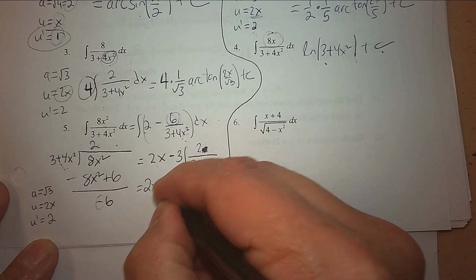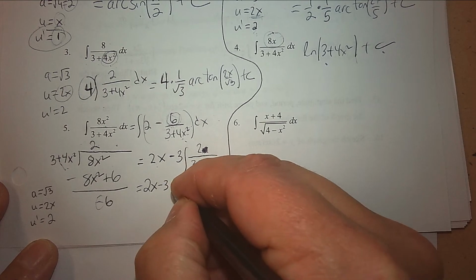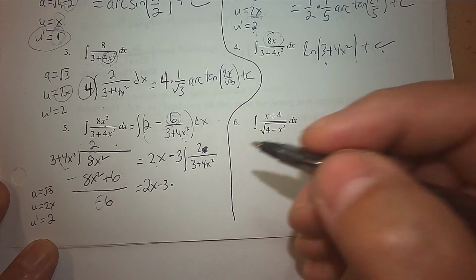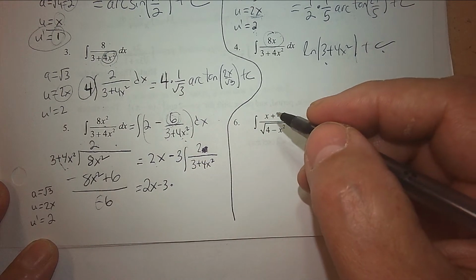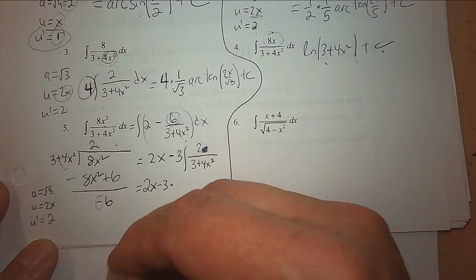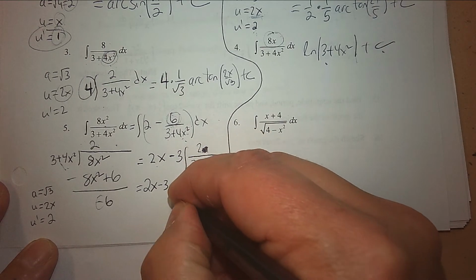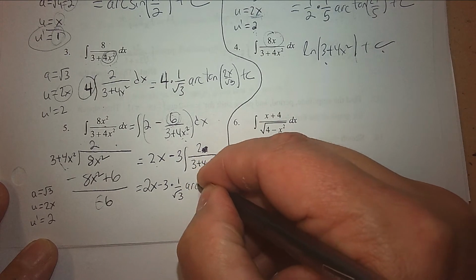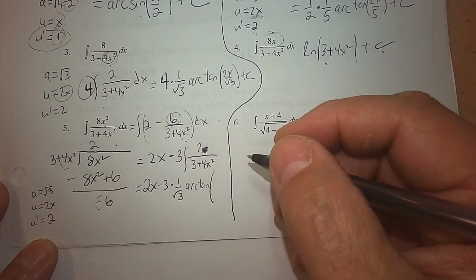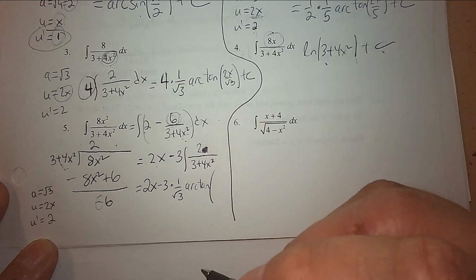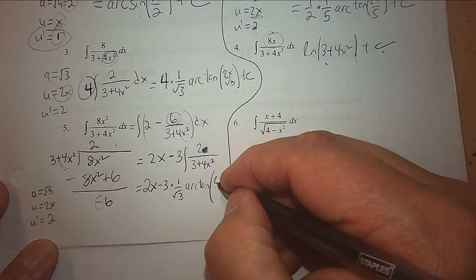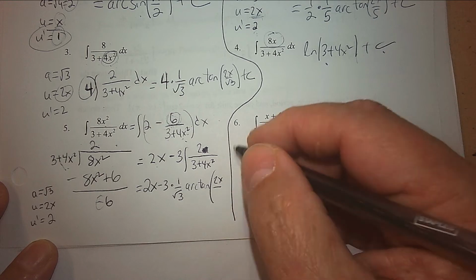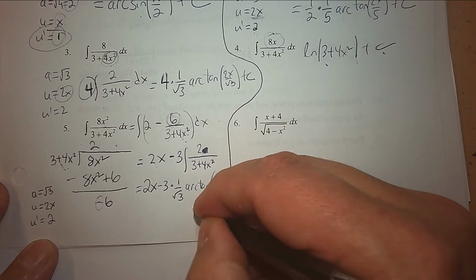So we have the negative 3 times, now what is the rule for tangent? Start with 1 over a. That would be 1 over root 3. Arc tan. What goes inside there is u over a. That's 2x over root 3, and then don't forget the constant.